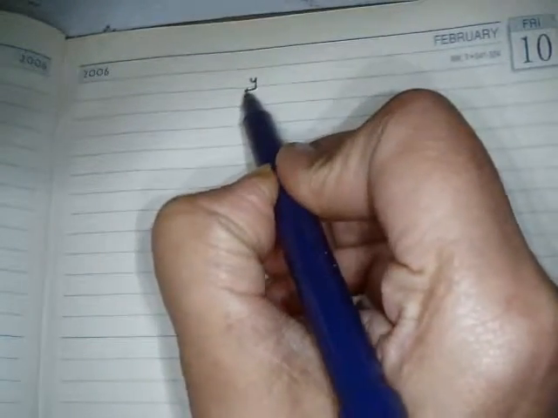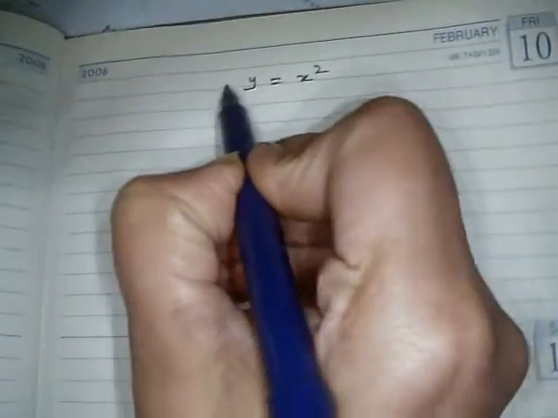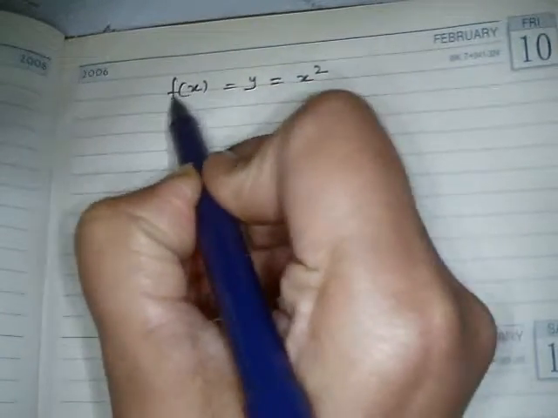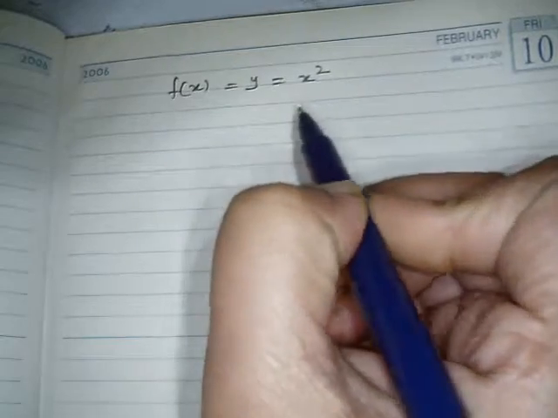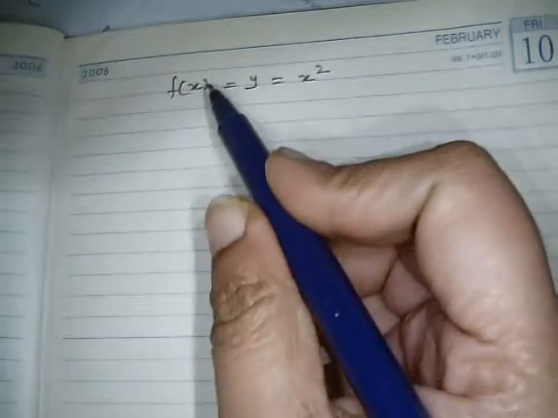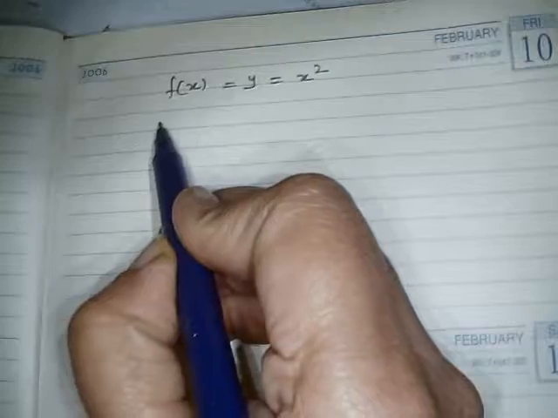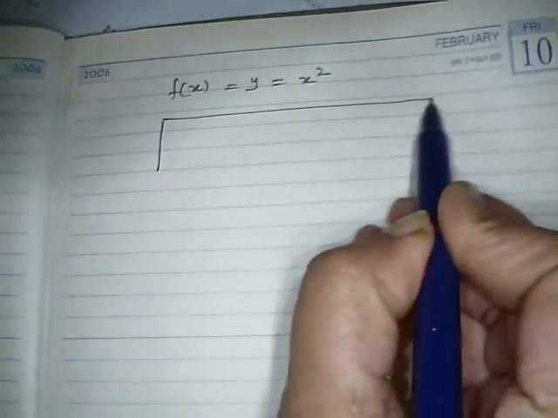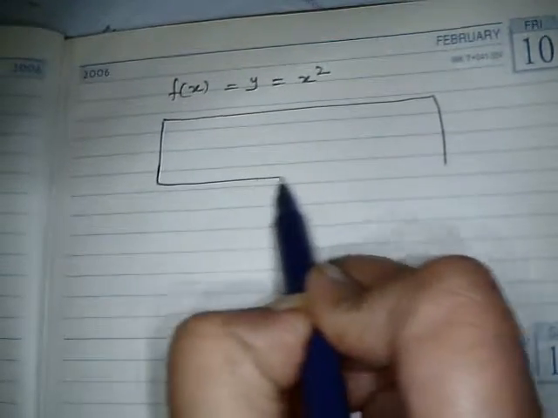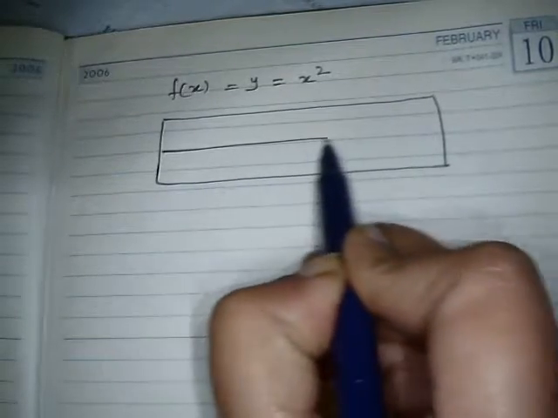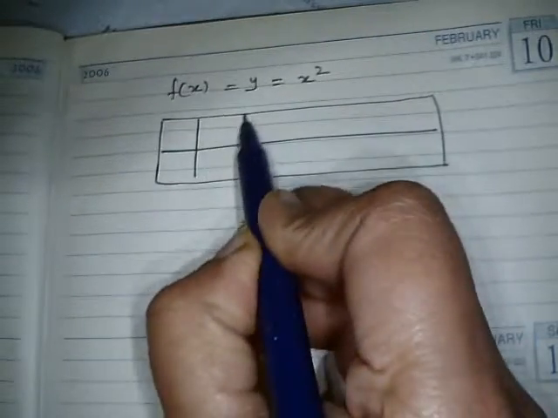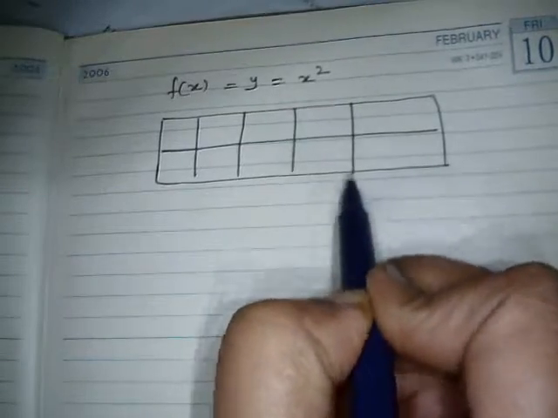Okay, now in this function I'm going to take another function. I have taken the function y equals x square, or you can write f of x equals x square. I'm going to see the pattern of the graph for this function, so I need to prepare a table.